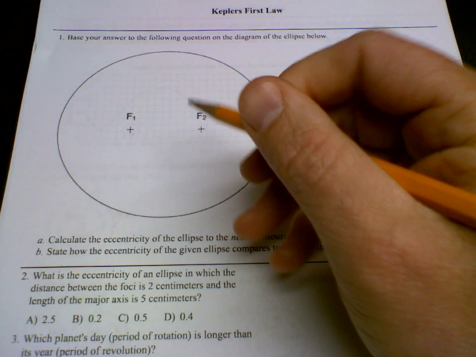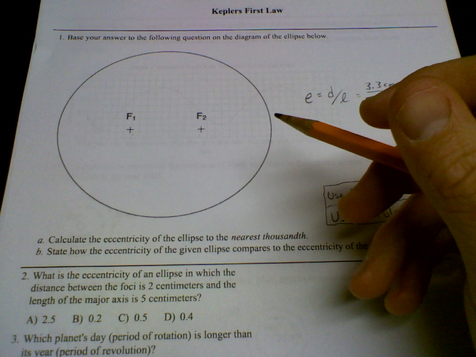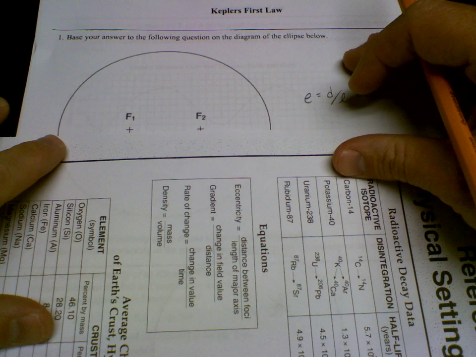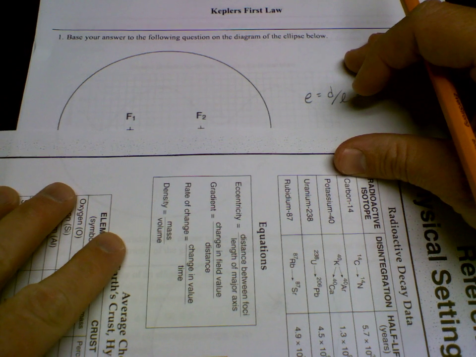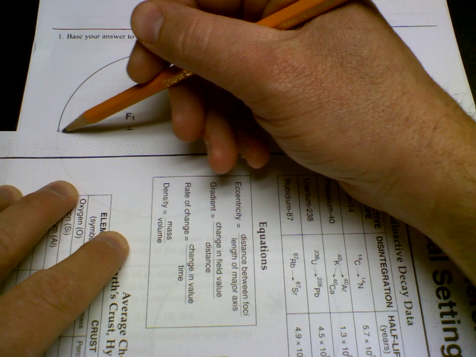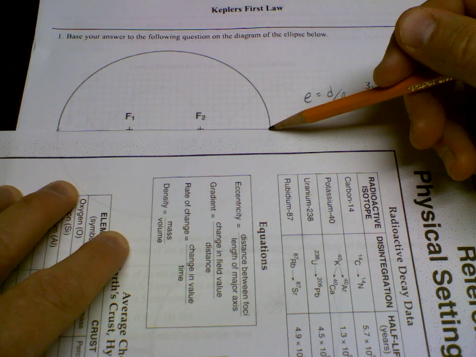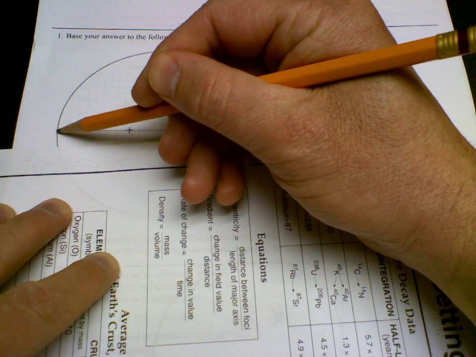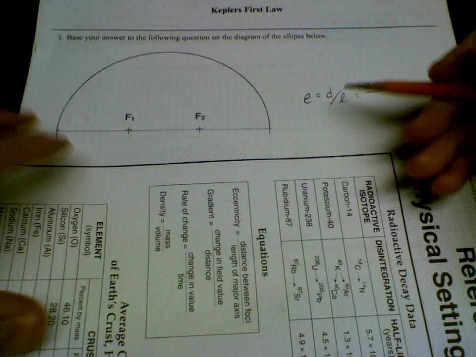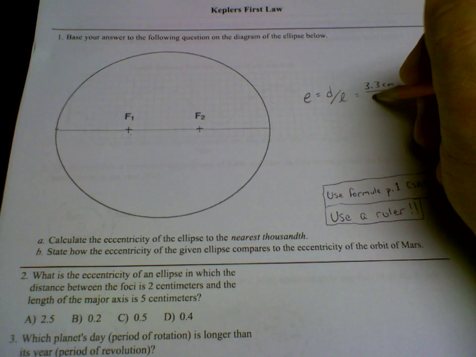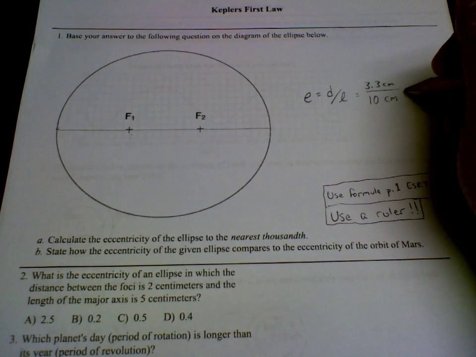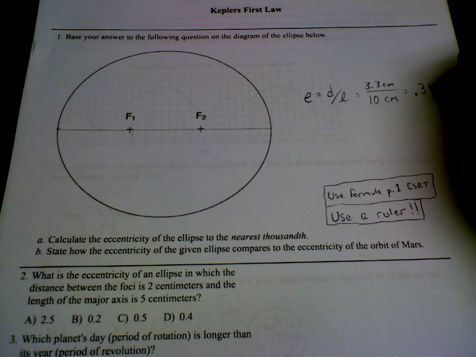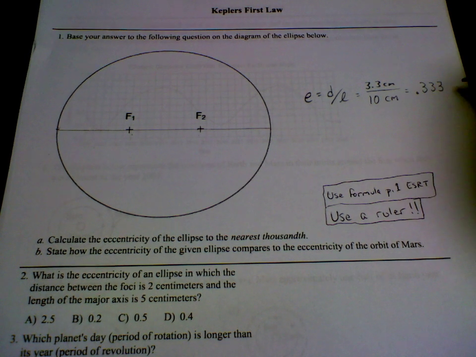And then you would figure the major axis. What you're going to do there, you're just going to take a straight edge. You're going to draw a line from one end to the other, like that. That's your major axis from that end of the ellipse to that end of the ellipse. I believe that came out to 10 centimeters. And then you just do the division, no units, and it should be 0.33 repeating.